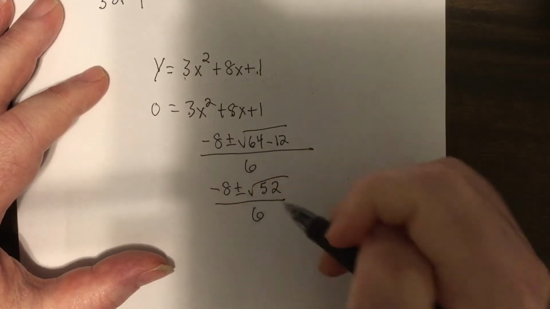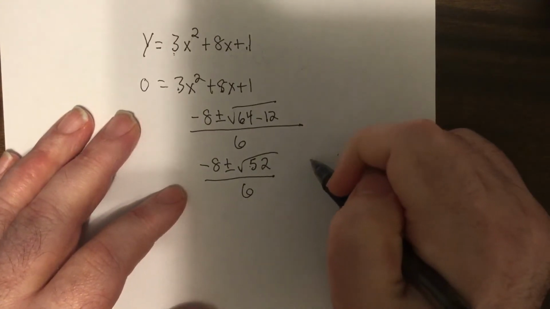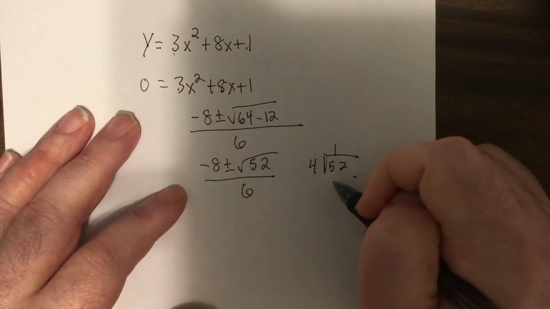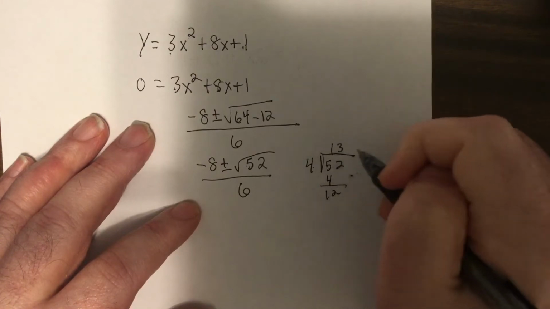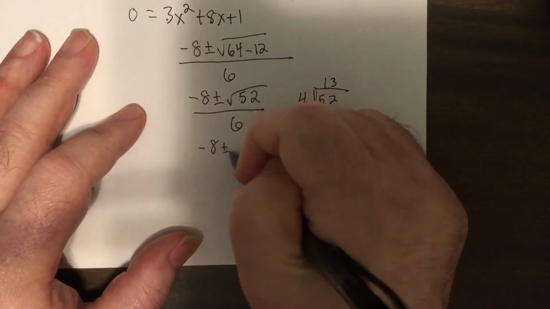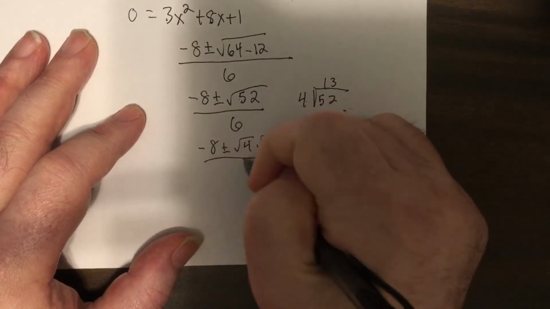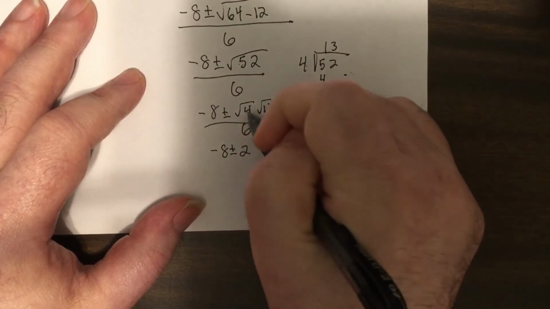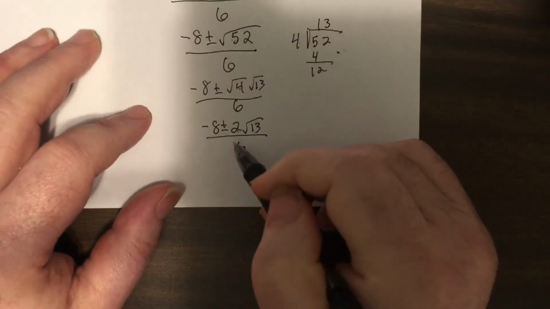52 all over 6. Now, can we simplify this? I do think 4 goes into 52, doesn't it? I think it does. So 1, that would be 4, and then 12, so that would be 3, which would be 13. So I'd break this up, negative 8 plus or minus square root of 4, square root of 13 over 6, which would be negative 8 plus or minus 2, square root of 4 is 2, square root of 13 over 6. Then, can I reduce this?